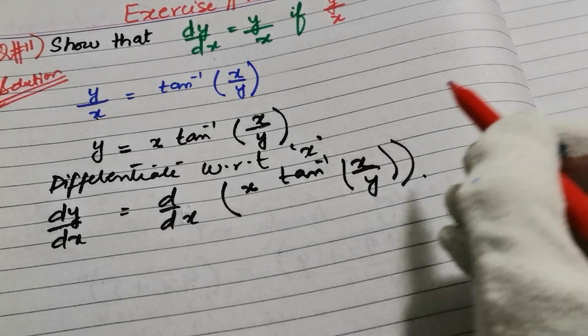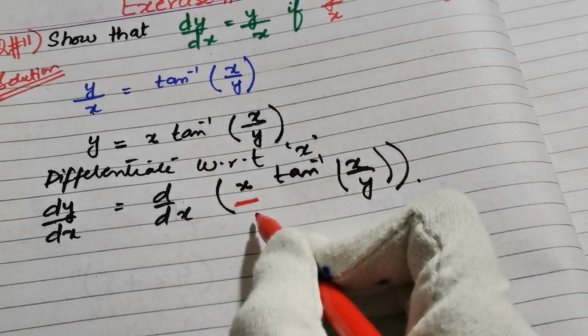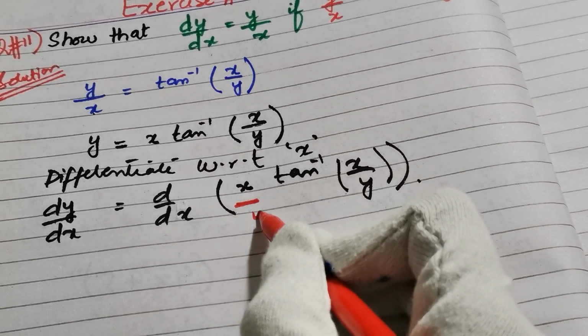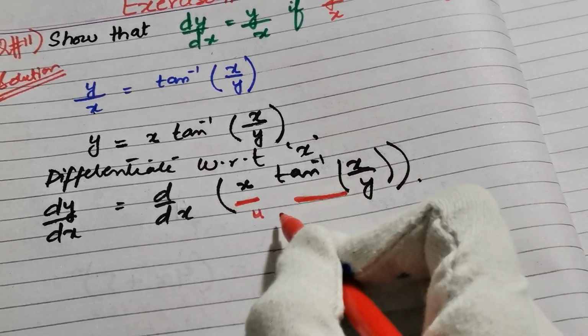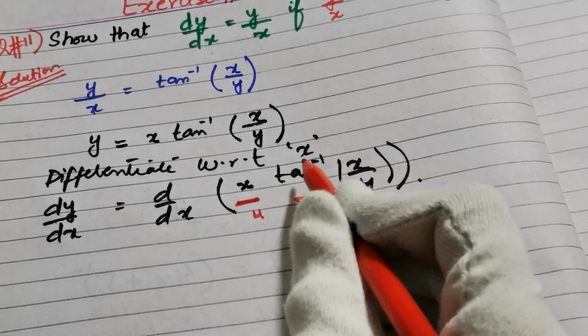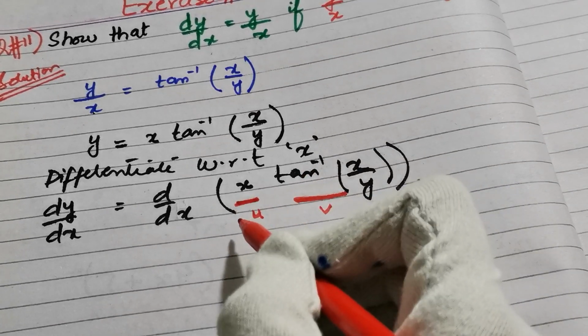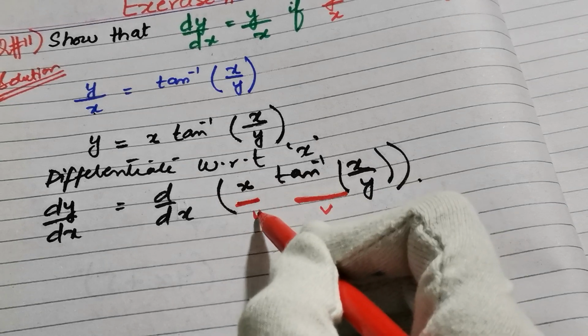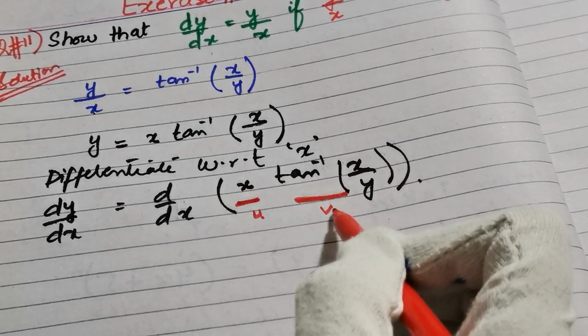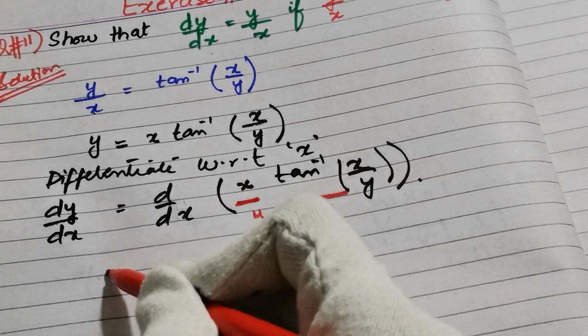This we term as u and this we take as v. So basically we want to differentiate the product of two variables, u into v.